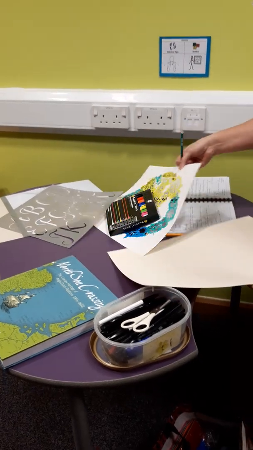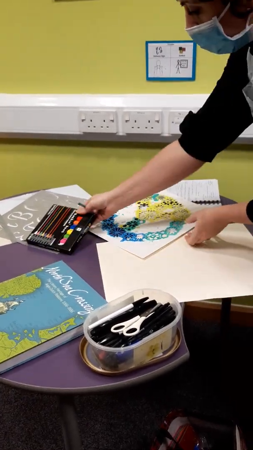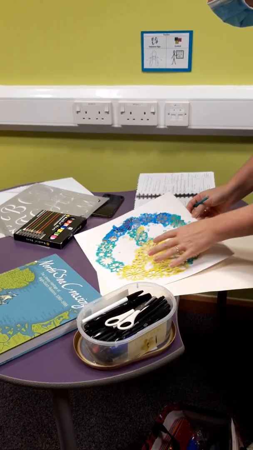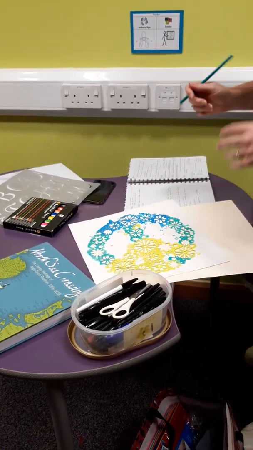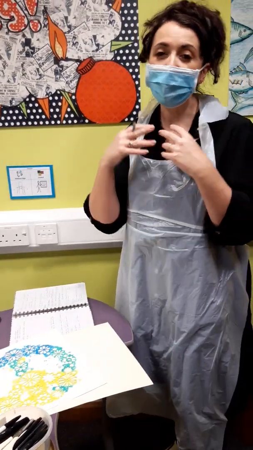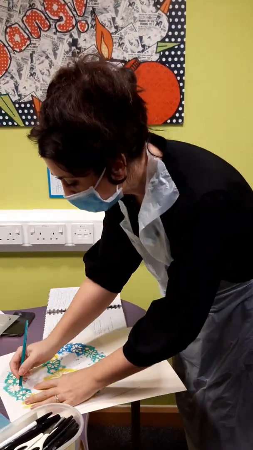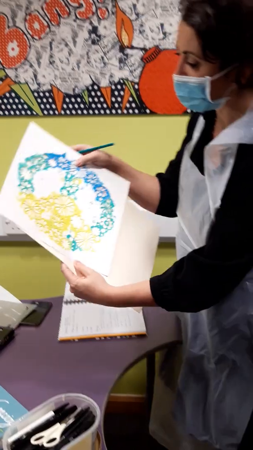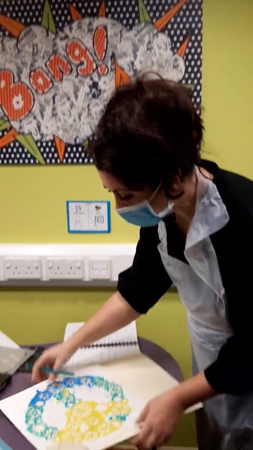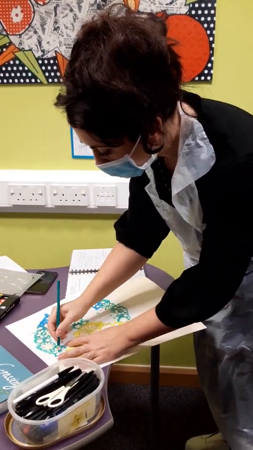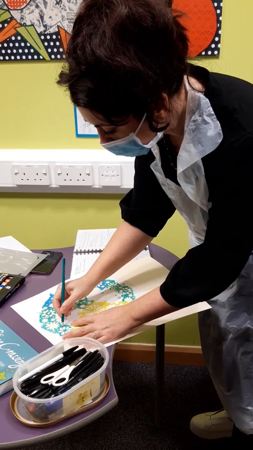I'm then going to carry on thinking about how I would like to visualise my text. My piece of text is about a bird and flight, so I'm going to think about the outdoors. I'm going to draw around, I've selected this stencil here that has floral images on it, so I'm going to draw around some of those.